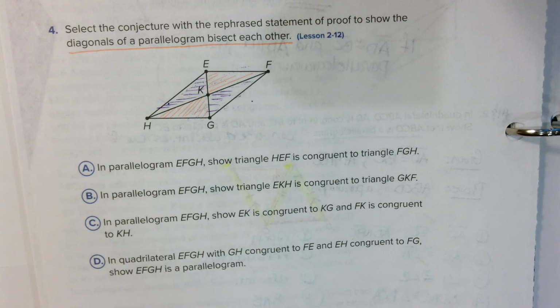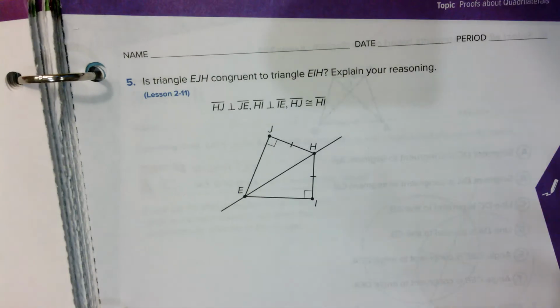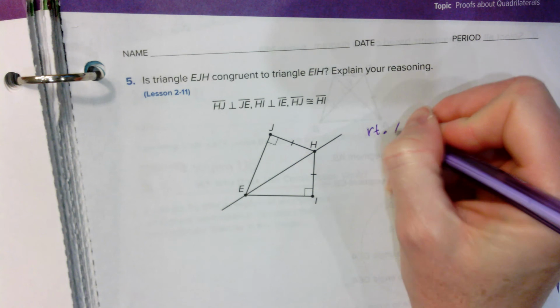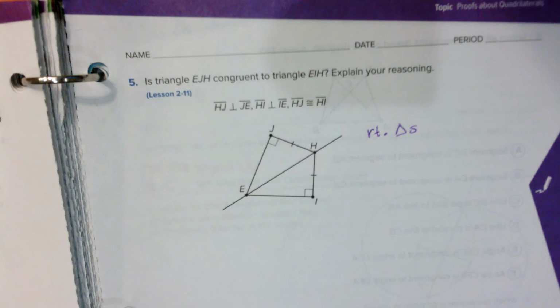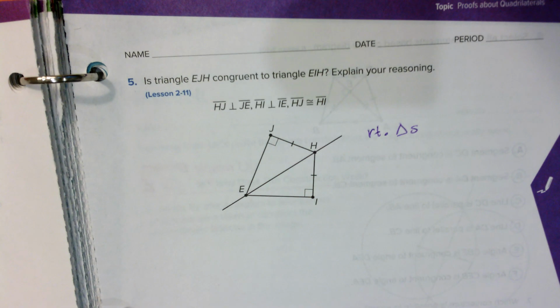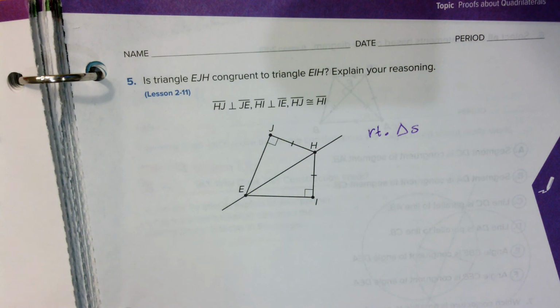And also on number 5, I wanted to give a little hint on this one. Notice the right angle marks, so these are right triangles. You do have a congruence theorem that you could use only with right triangles. You might think about getting the correct parts to be able to use that congruence theorem for number 5.